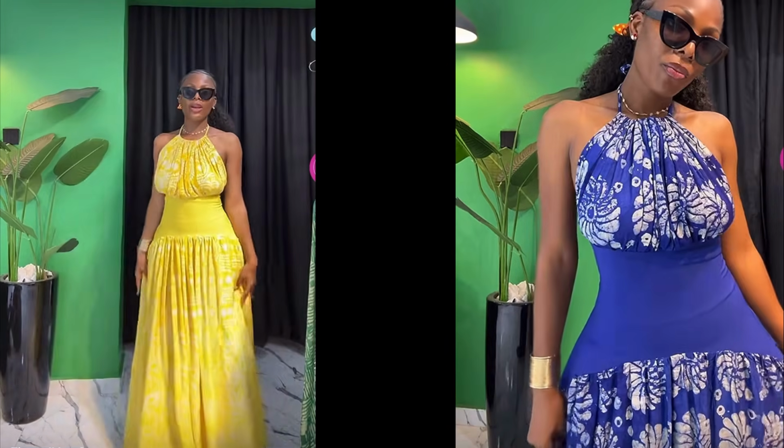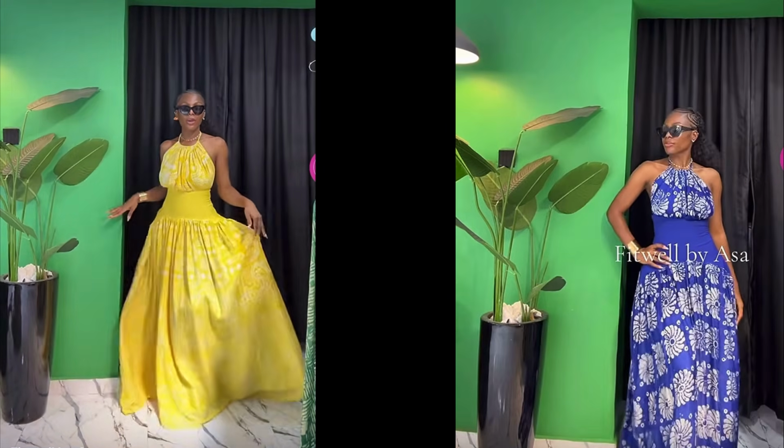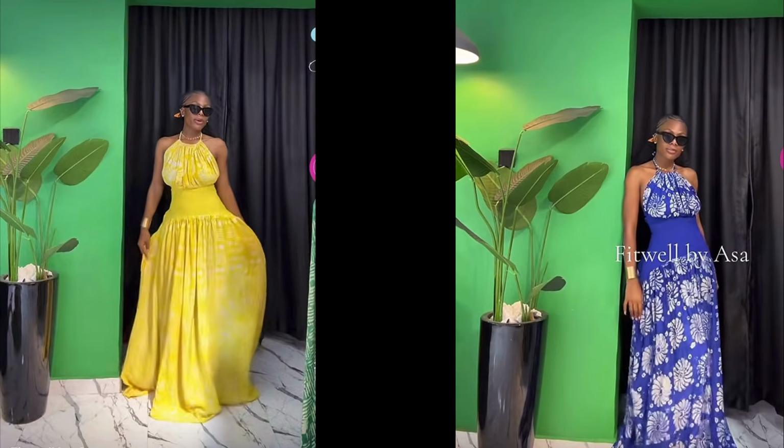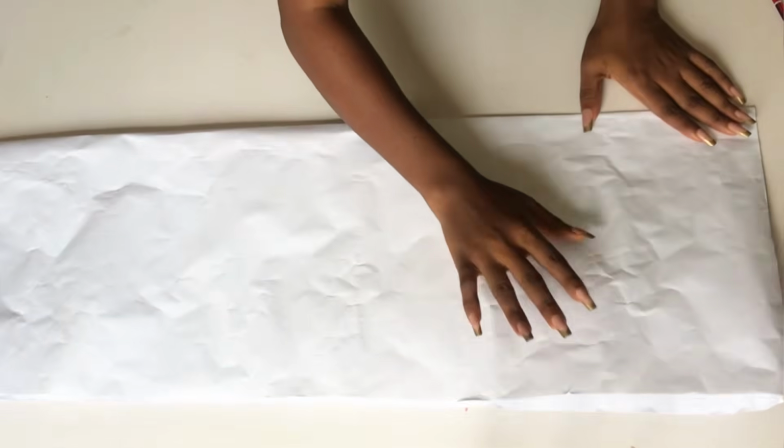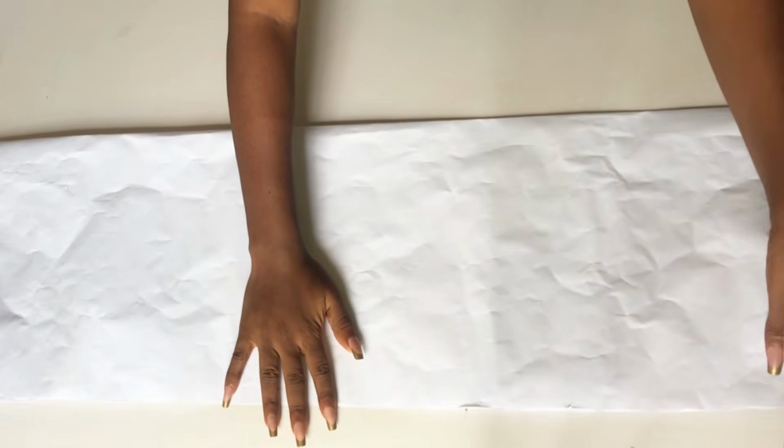In this video, we'll be drafting this really gorgeous dress that you can see on your screen. So without further ado, let's jump right into the video. My pattern paper is folded into two because I want to cut both the front and the back pattern together.